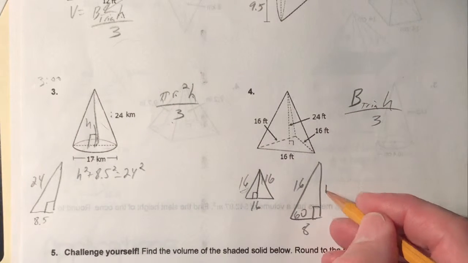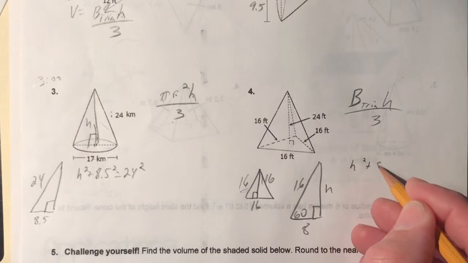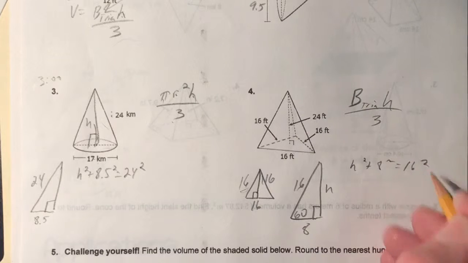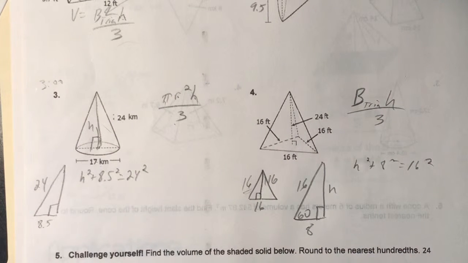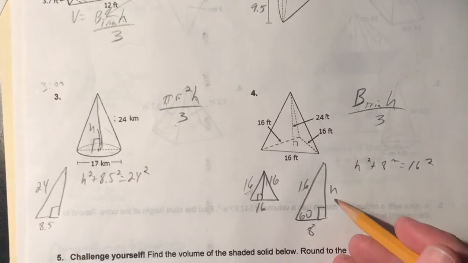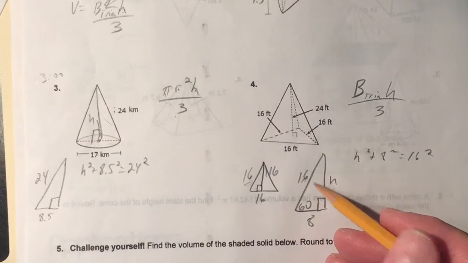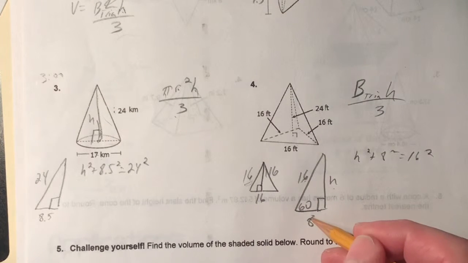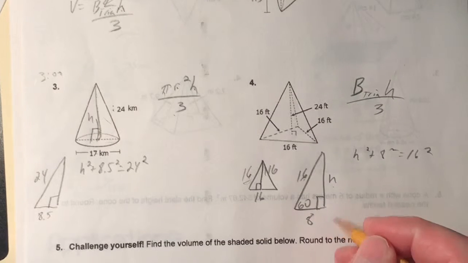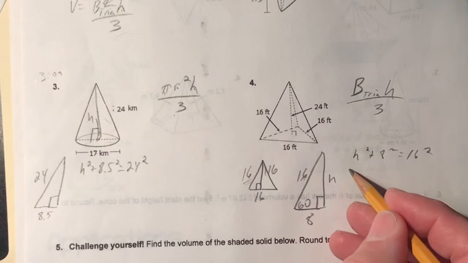You can either do the Pythagorean theorem, h squared plus 8 squared equals 16 squared. Do it that way, or if you can remember the shortcut, hopefully you guys will, there's a relationship between the short side and the long side. The short side's half the length of the hypotenuse, and we multiply. Do you remember what we multiply the short side by? It's radical 3. So h would be 8 radical 3.